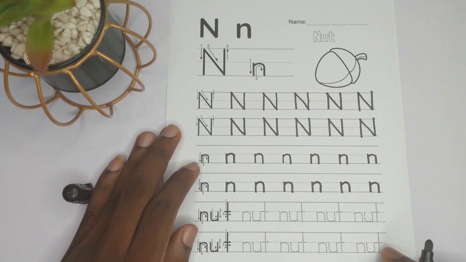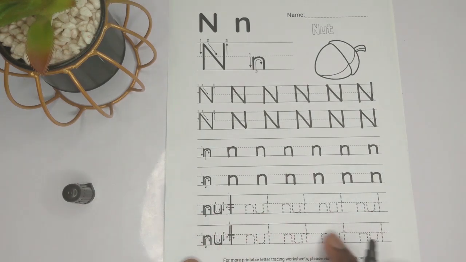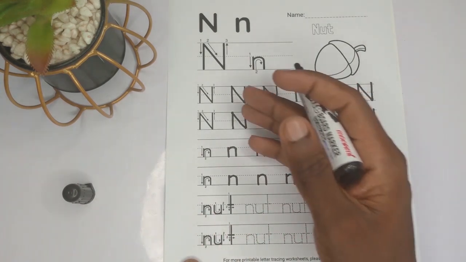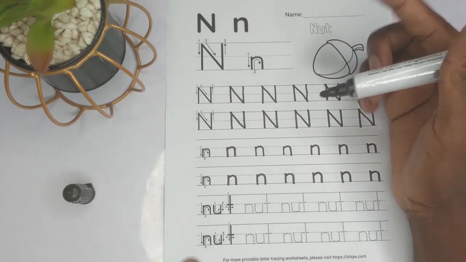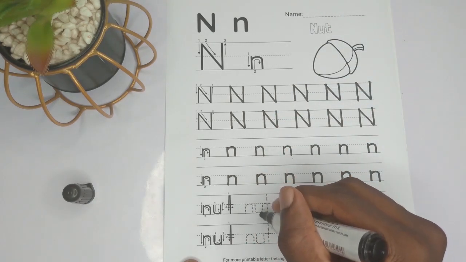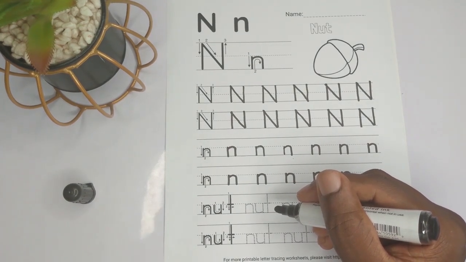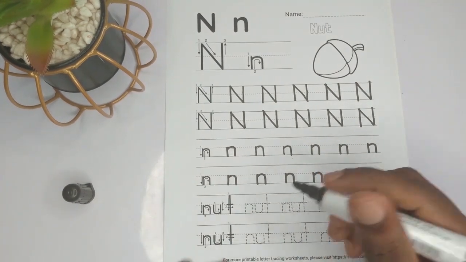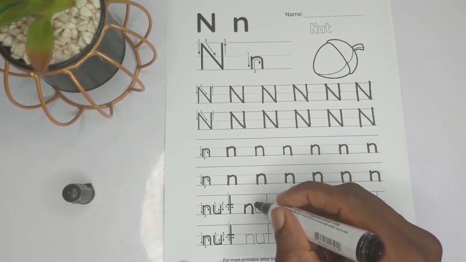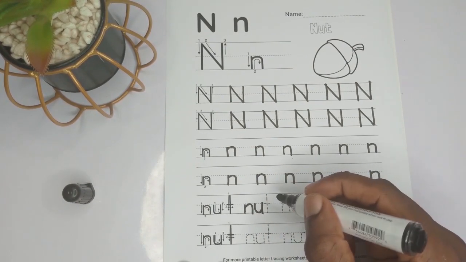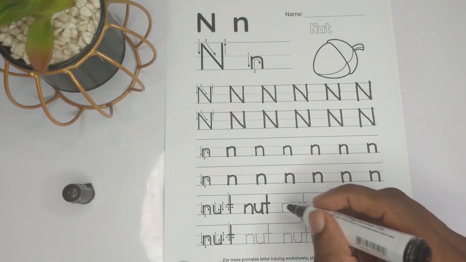Now, as a way of practicing more, we have a word here that we are supposed to outline. Now, N stands for nut. Okay, so we want to learn or write over the nut over here. So let's look at that. So for nut, it's N. So write our N, then U, T. Nut is N-U-T. So let's continue.